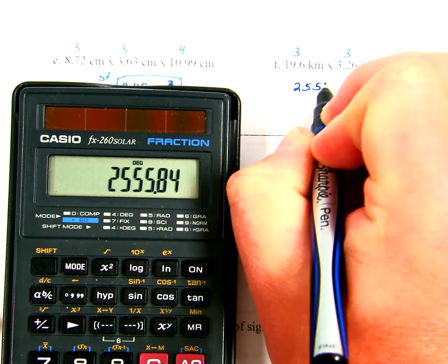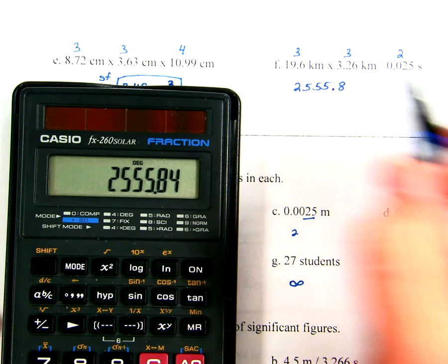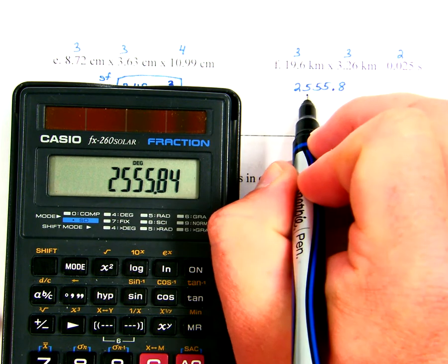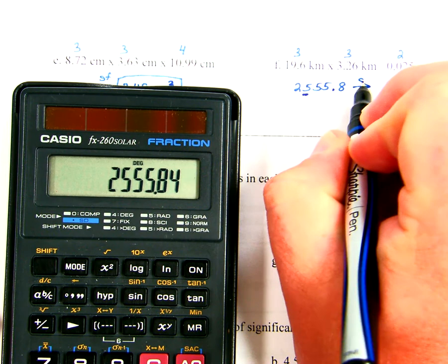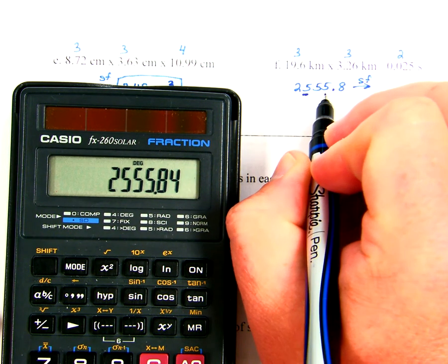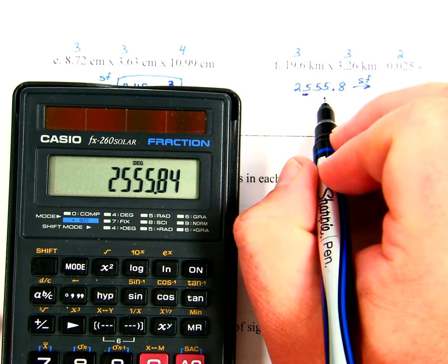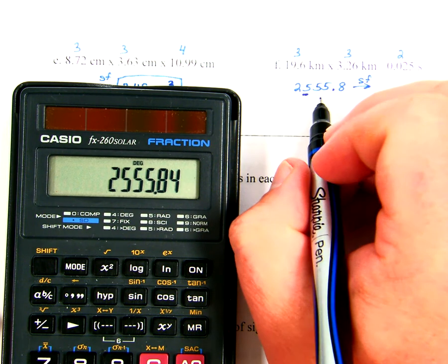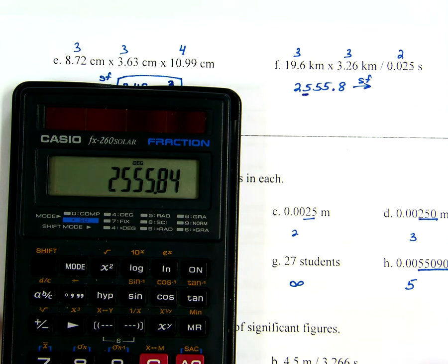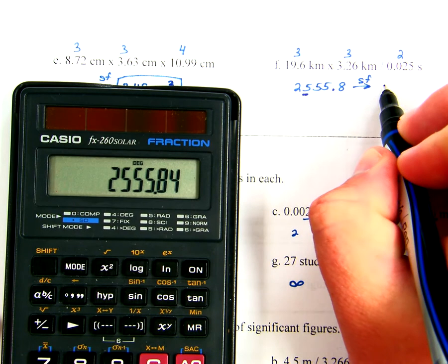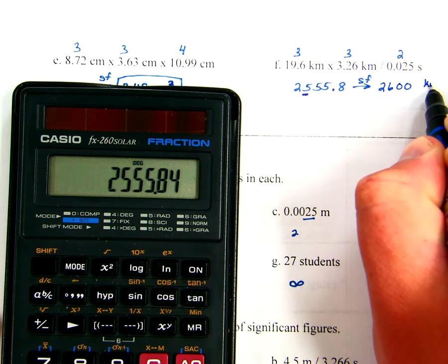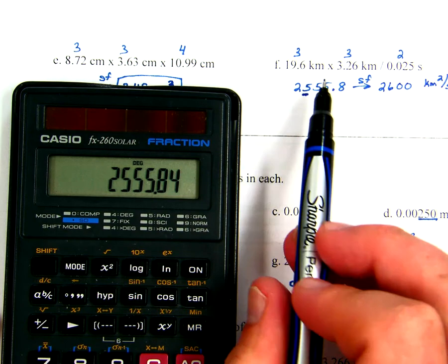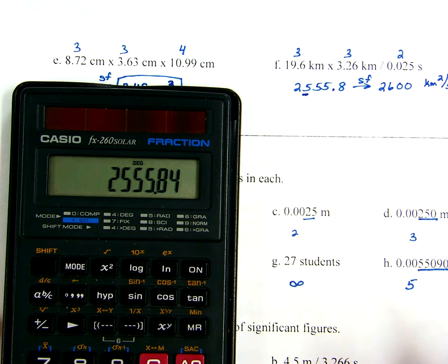Your calculator will tell you 2,555.8. I only get 2 sig figs, so counting from the left, 1, 2. I'm going to have to round this to the hundreds place. Now my next digit is a 5. Remember, if it's exactly 5, then I would round to the even value. But it's not exactly 5. It's 5 and some other digits. So it's going to be closer to the higher number. So I will round up. So I round the 5 to a 6. This would become 2,600. This would be kilometers squared per second, because I have kilometers times kilometers divided by seconds. So kilometers squared per second.